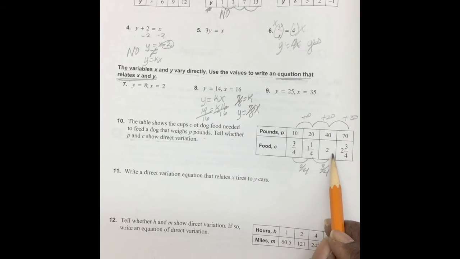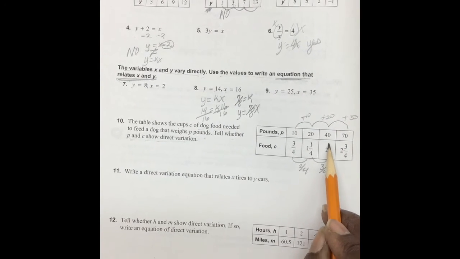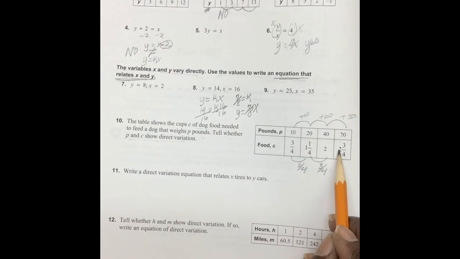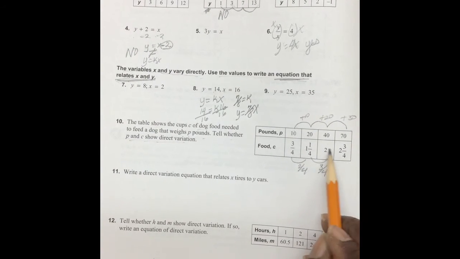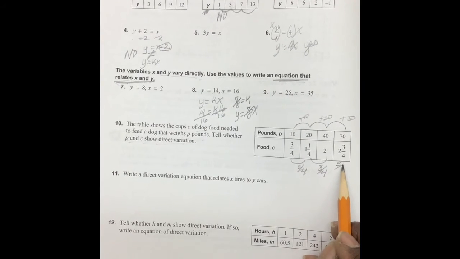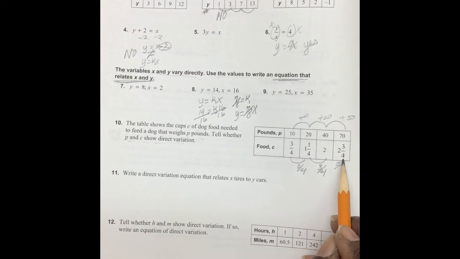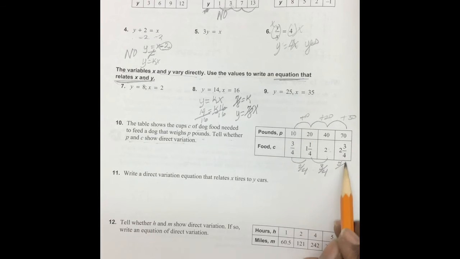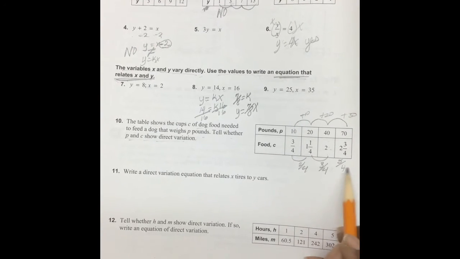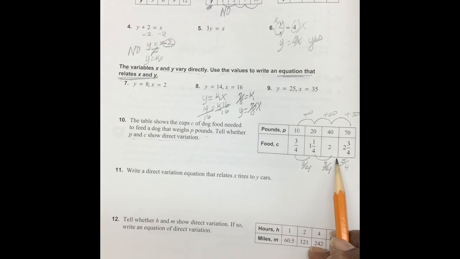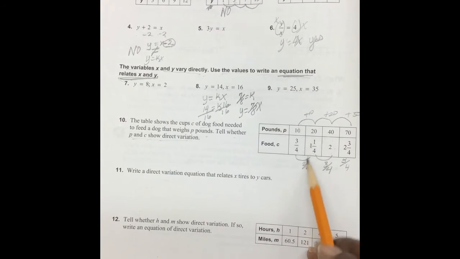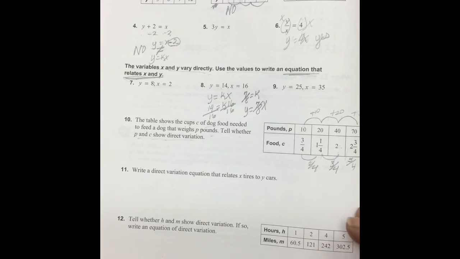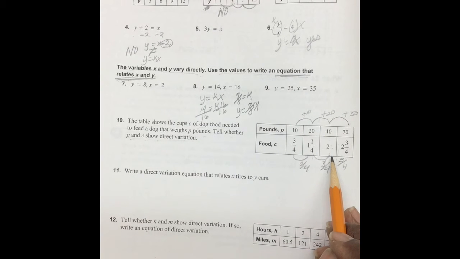And so if this is in fourths, 2 of them, 8/4, and now this is 4 times 2 is 8 plus 3 is 11. So now you have an additional 5/4 from 8 to 11. So things changed here as well. So you don't have a direct variation because P and C do not vary directly, okay? They do not show a relationship, all right?